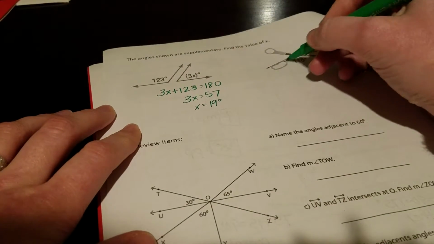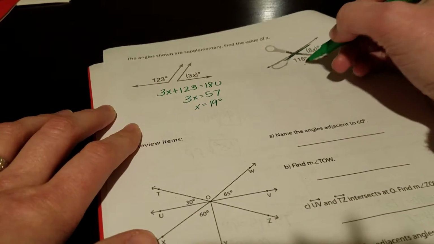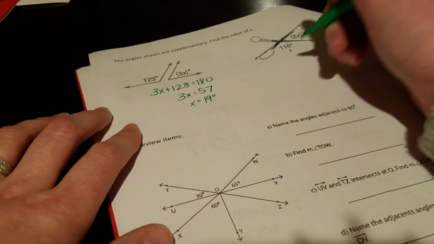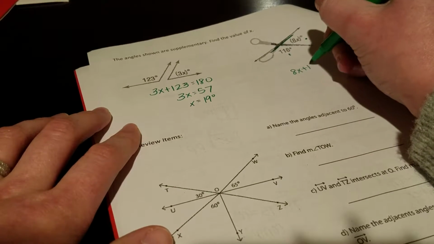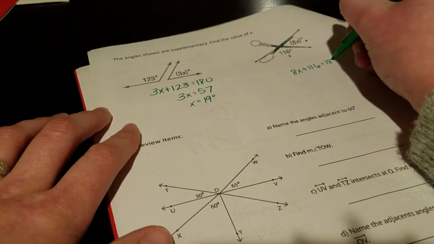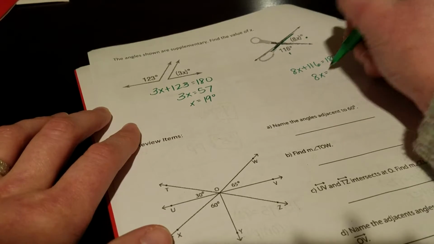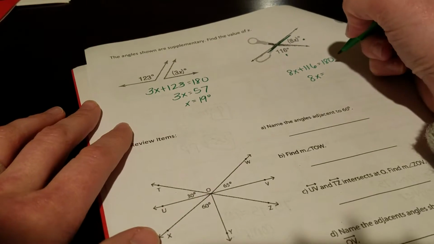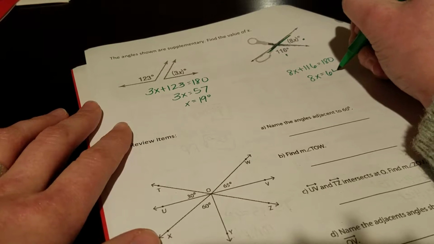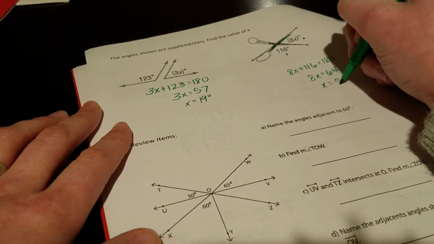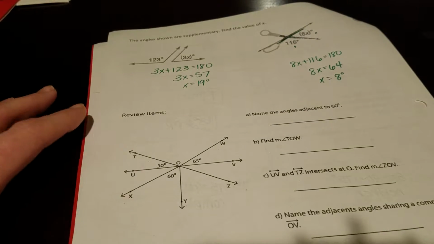And here, these two make a linear pair, so they're also supplementary. Linear pairs are supplementary. So 8x plus 116 equals 180. So if I subtract 116 from both sides, I get that x is 8 degrees.